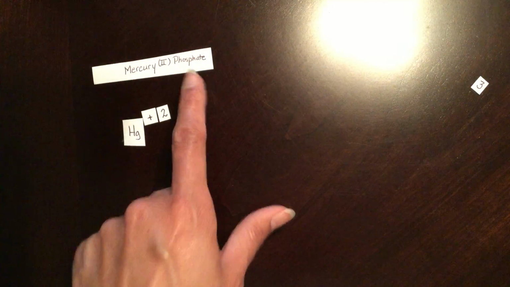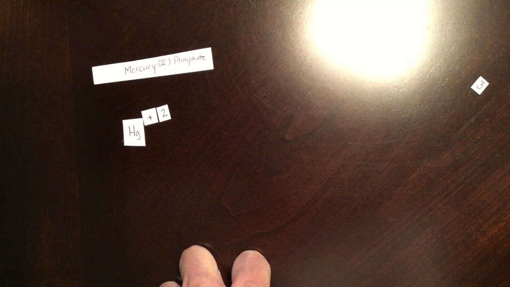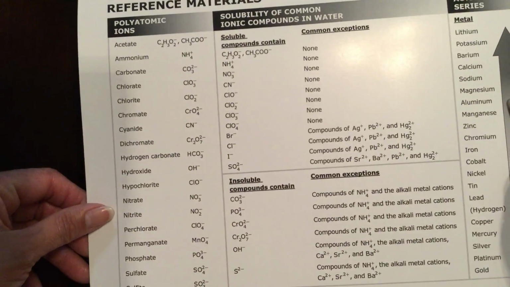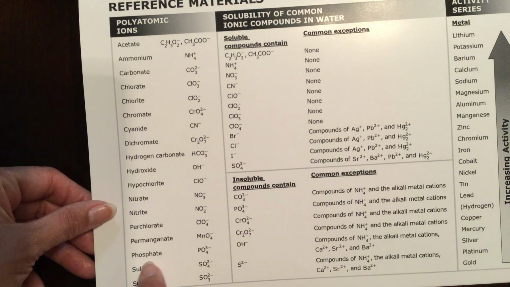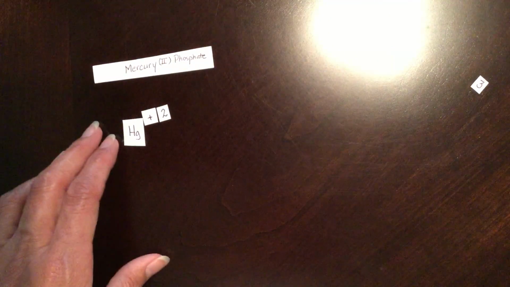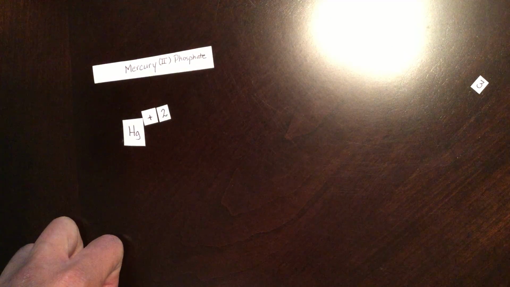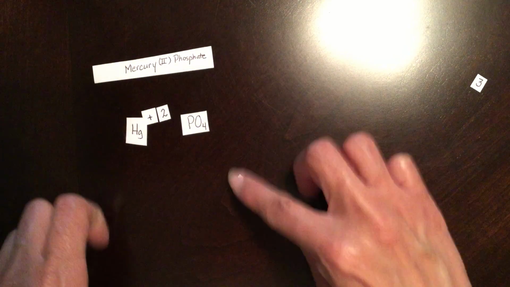And then I'm looking at phosphate. Again, anything that ends in ATE, ITE is definitely a polyatomic ion. And if you remember from us looking down at phosphate, it is a PO4 with a -3 oxidation number. So we're going to put PO4, -3.